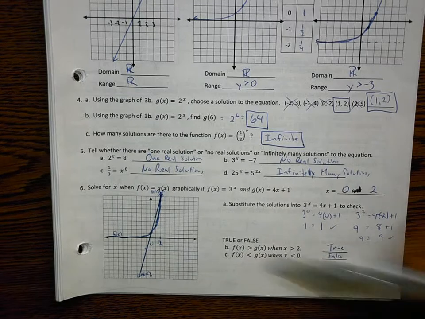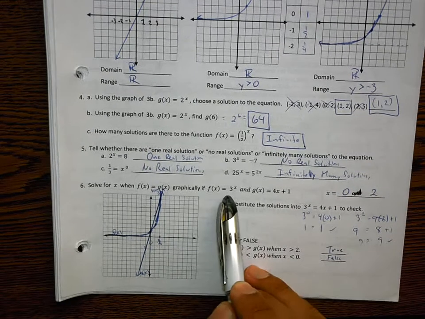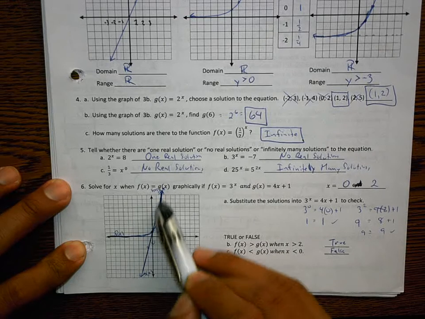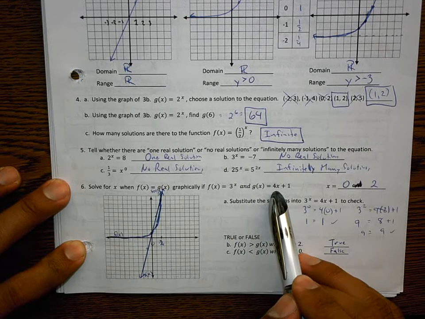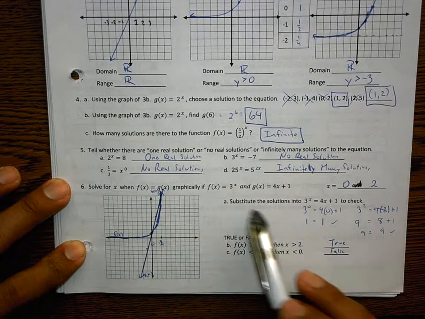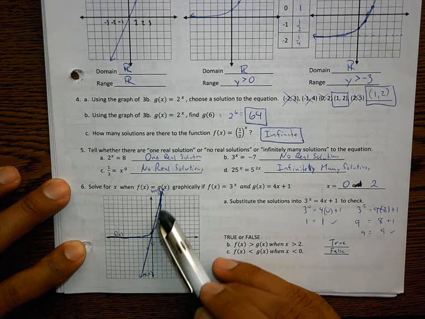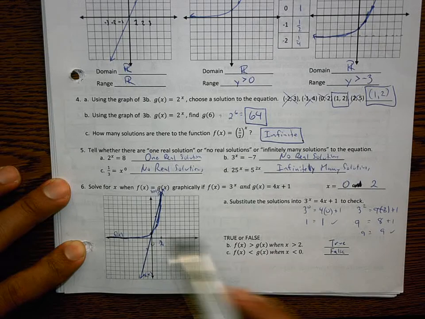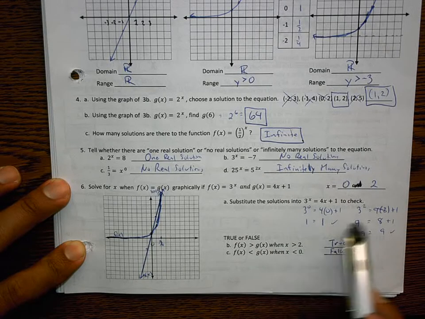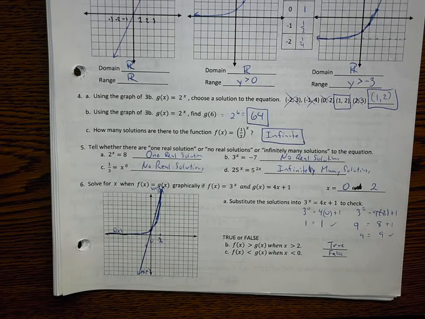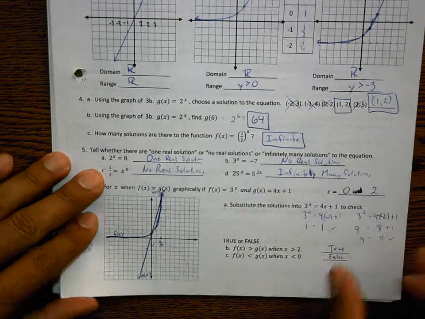The last idea that was on here, the number 6, if you have one equation that's 3 to the x, that makes this exponentially increasing graph. And you have one graph that's 4x plus 1, which makes this linear graph. Where are they equal to each other? They're equal to each other in 2 spots, at 0 and 2. And I can prove it to you by plugging in 0 here and by plugging in 2 there, and I can get that the values will be the same.